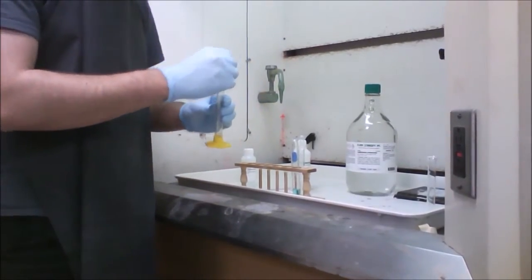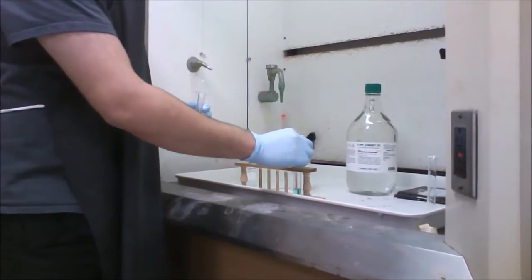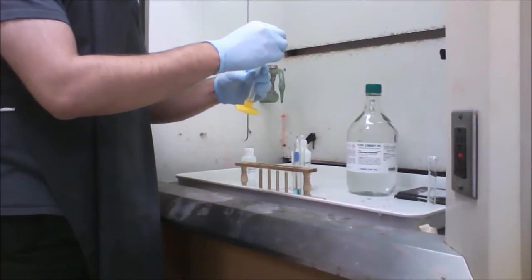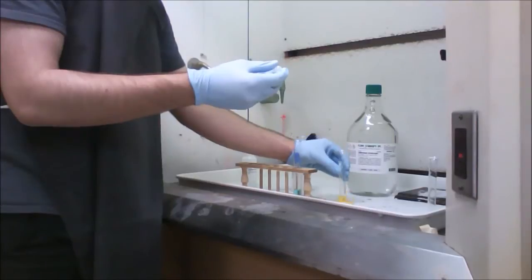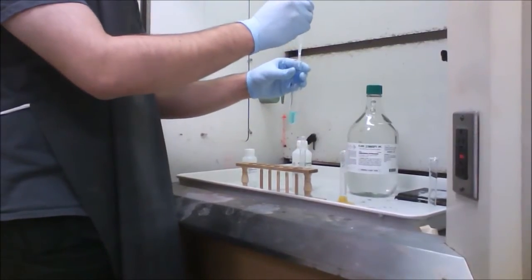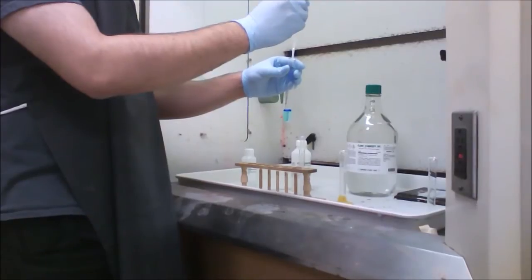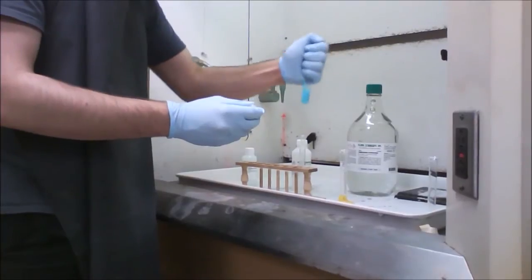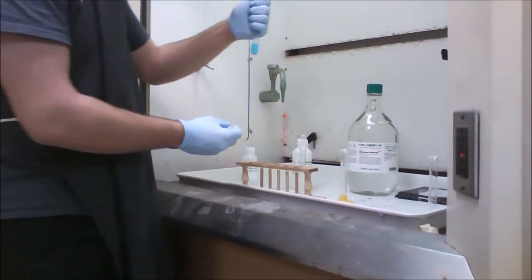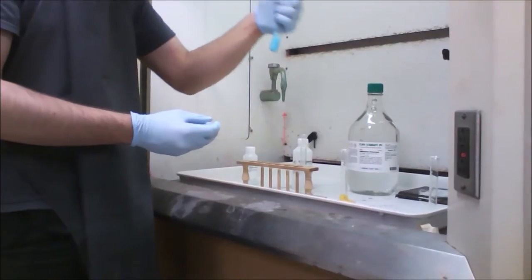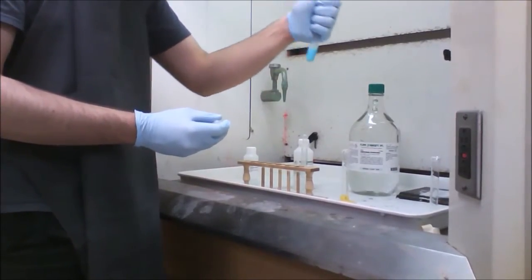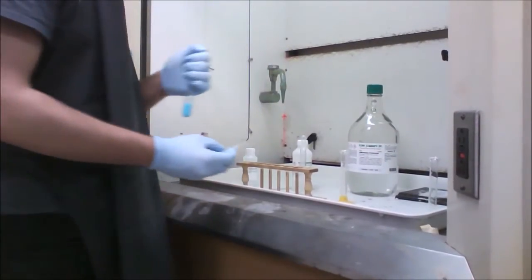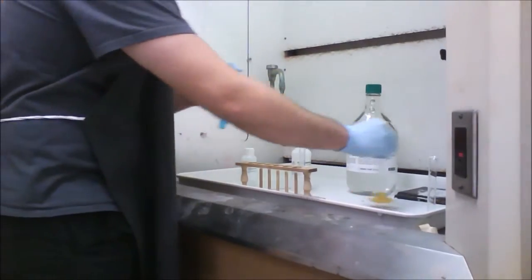So drop by drop, we will add it to the test tube of copper 2 sulfate and watch for a color change. That will be a complex ion formation. So remember, drop by drop and in the fume hood. So that was 2 drops, and you can already see a color change. So it turned from the light blue of the copper sulfate into a denser light blue, so it's still light blue but much denser, as you can see, and cloudier. So we are done with the ammonium hydroxide.